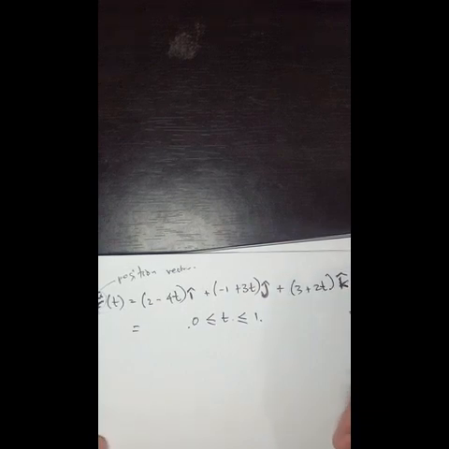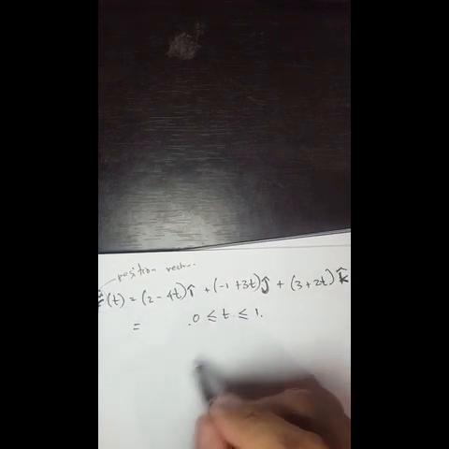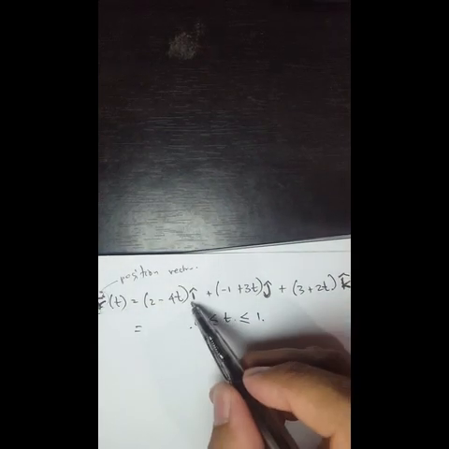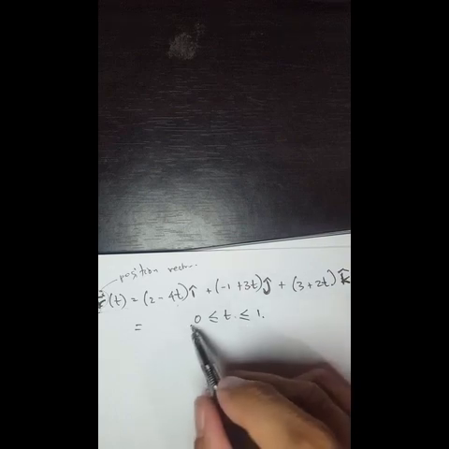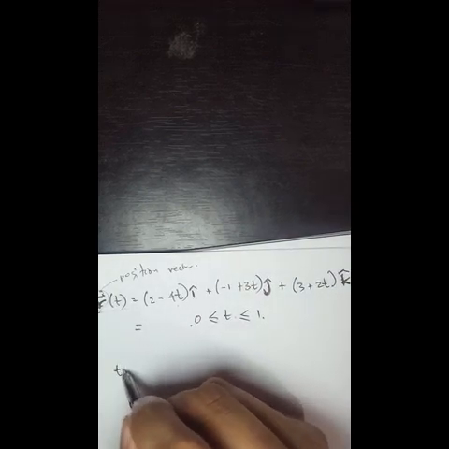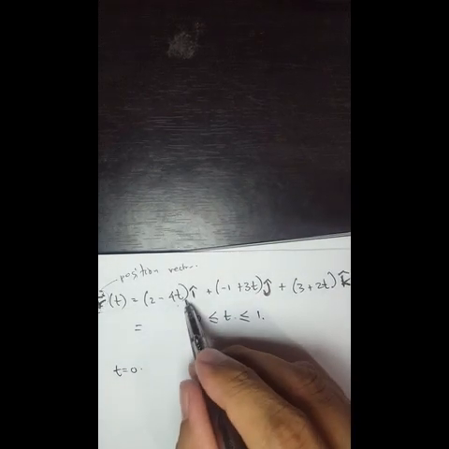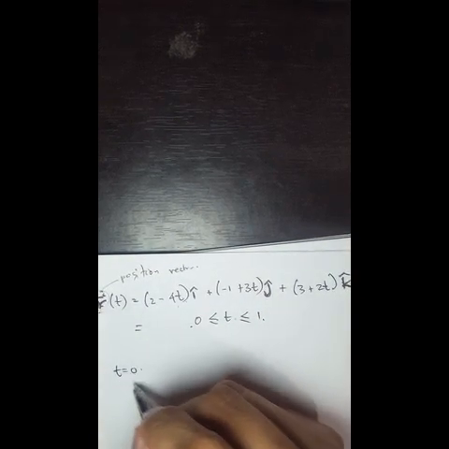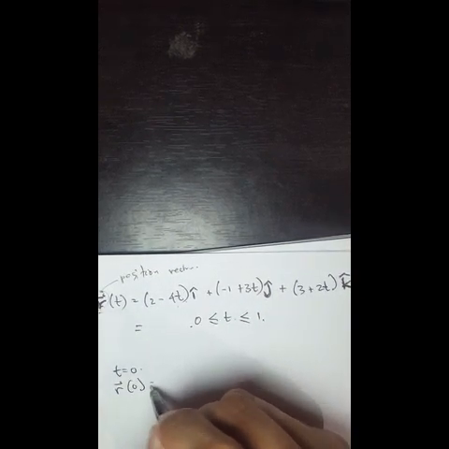Let's break this down. Let's substitute to find the position if time is equal to 0, so r of 0.